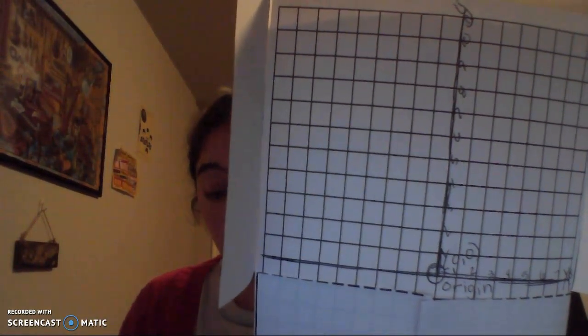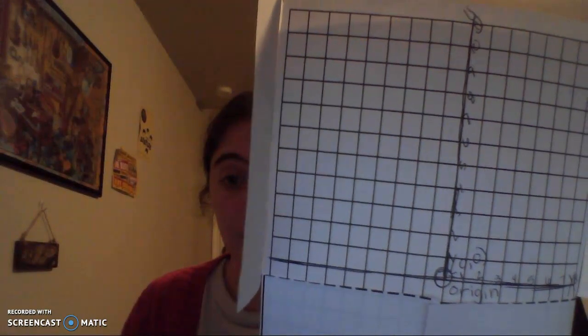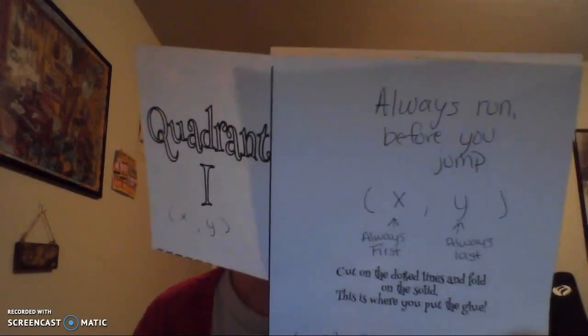Now, we're going to plot our ordered pairs. Now, again, I always want you to remember, always run before you jump, okay? Just like we've put in our book, always run before you jump. So we need to run 1, which means we need to go over to the right 1, and then we need to jump 3.